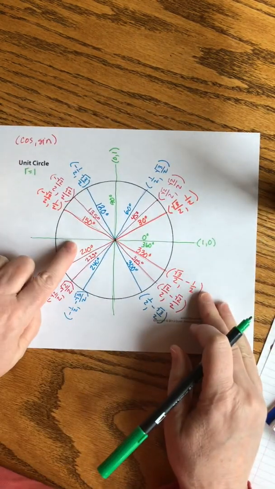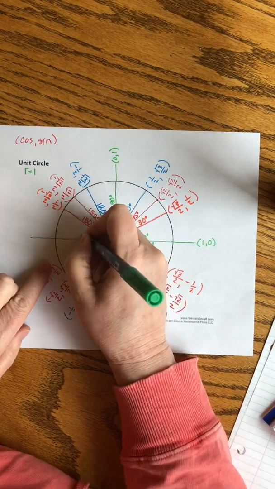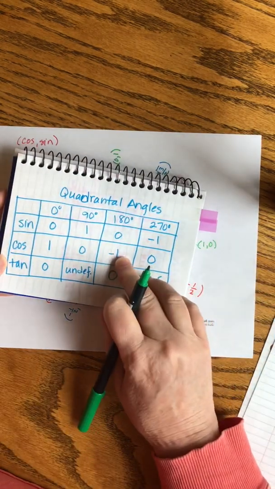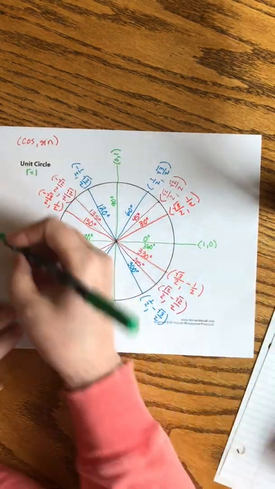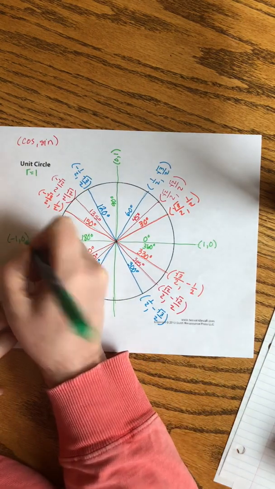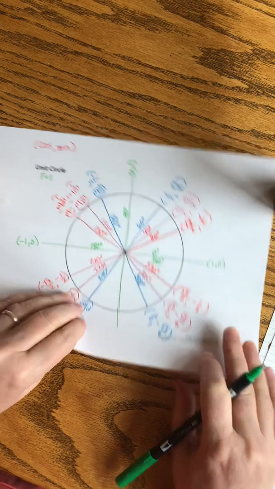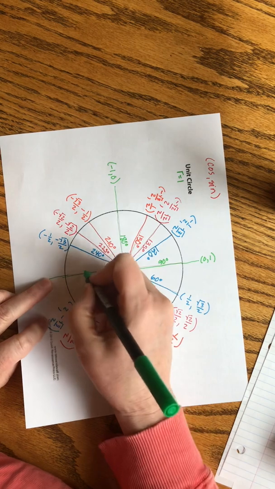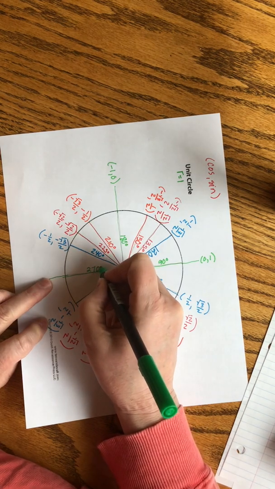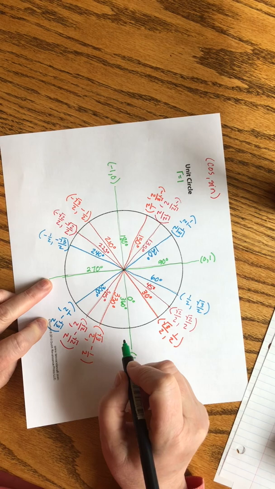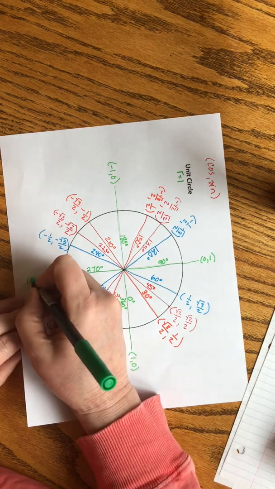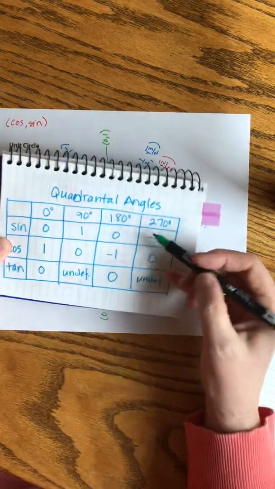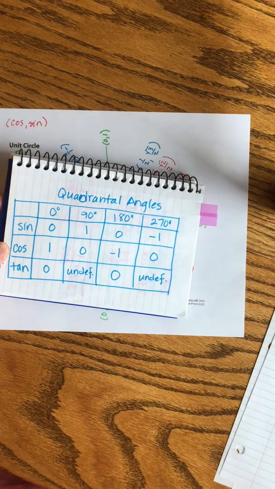Now we're over here at 180 degrees. At 180 degrees, cosine is minus 1 and sine is 0. Minus 1 and 0. And then down here, that's 180, this is 270. At 270 degrees, this is 0 and minus 1. And there it is, 270, 0 and minus 1.